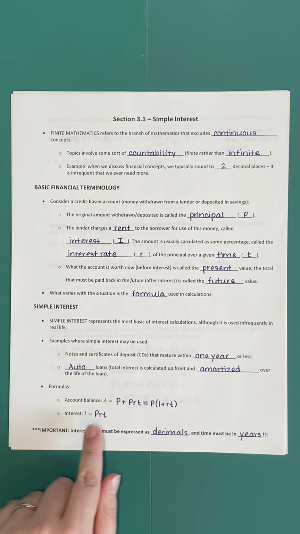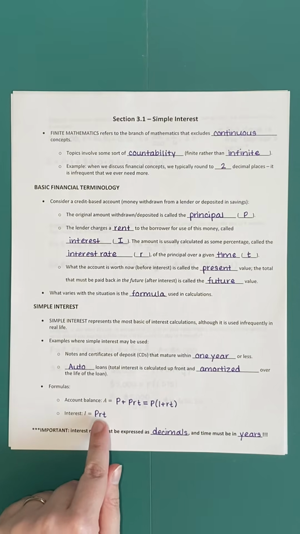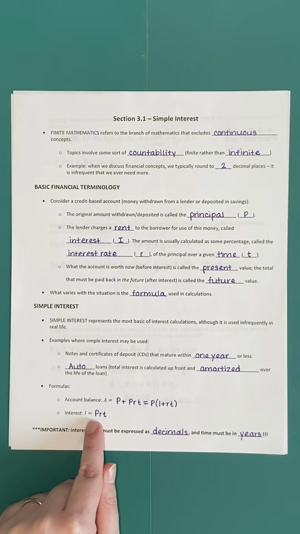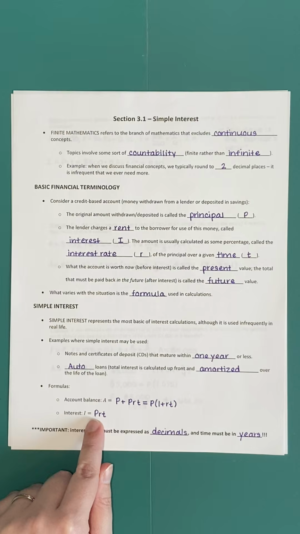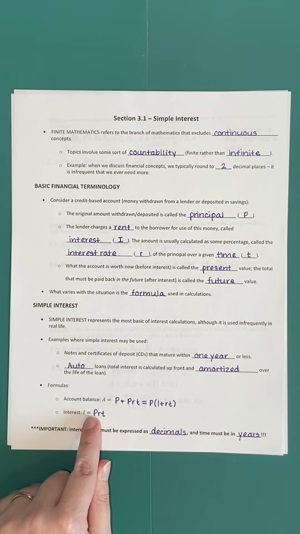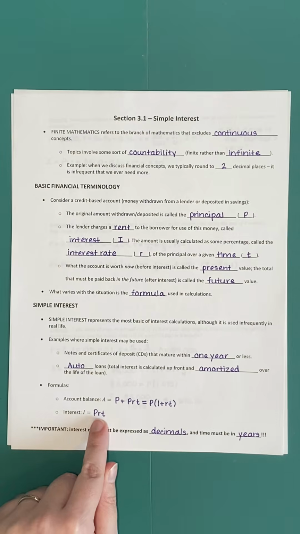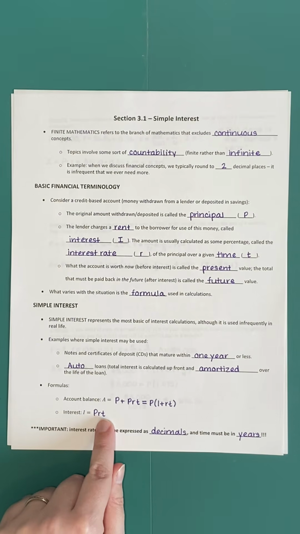Now, P times R times T is actually the value for our interest. So if we want to look at an account and determine not what the account is going to be worth, but how much interest we're going to be charged or how much interest we're going to make, that's what we use to determine how much interest accrues on the account. It's our principal times our interest rate times the amount of time we have for the investment or the loan.